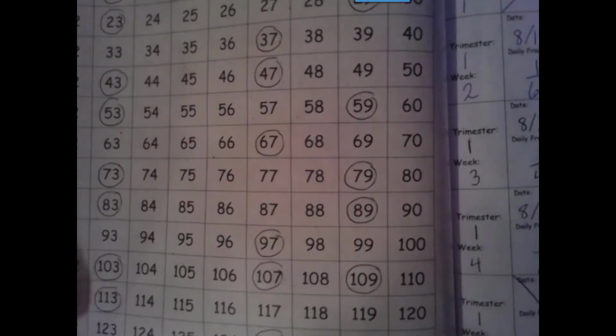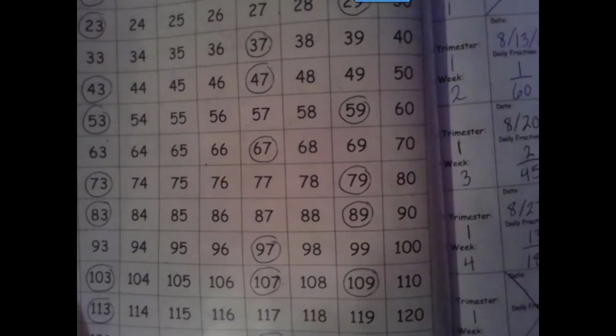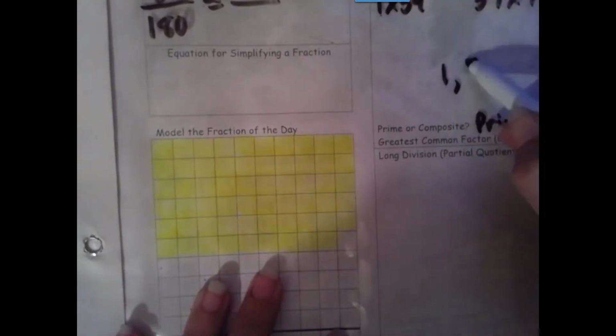We try 11. 11, 22, 33, 44, 55, 66. 59 is not in that list, so 11 is not a factor. We try 13. 13, 26, 39, 52, 65. 59 is not in that list, so 13 is not a factor. I have a sneaky suspicion that 59 is, yes, it is prime. So since it is prime, that means it has exactly 2 factors, 1 and the number itself.